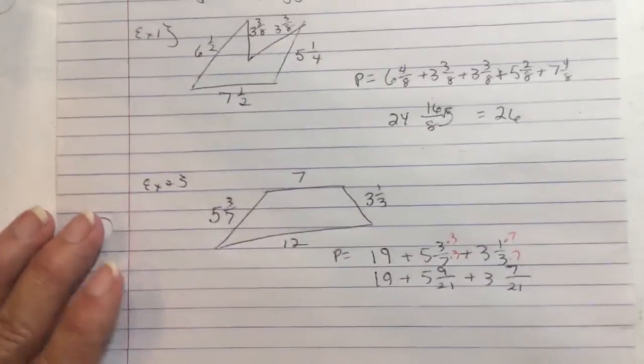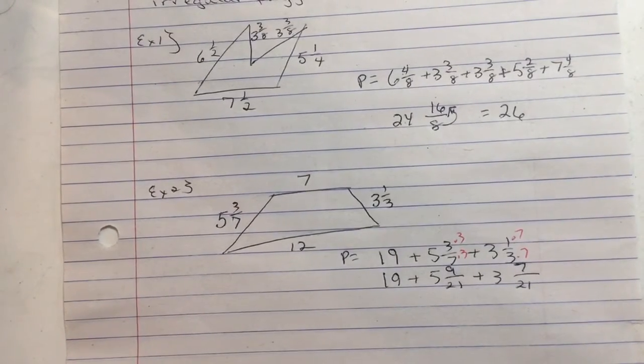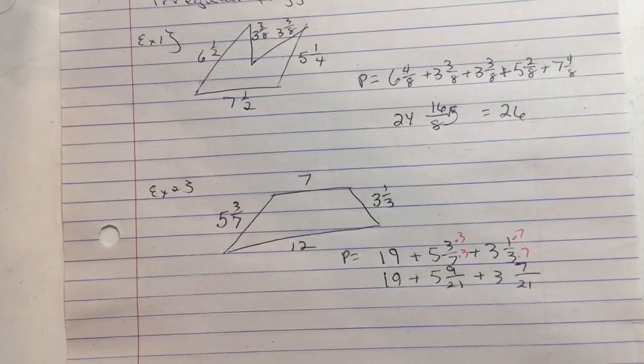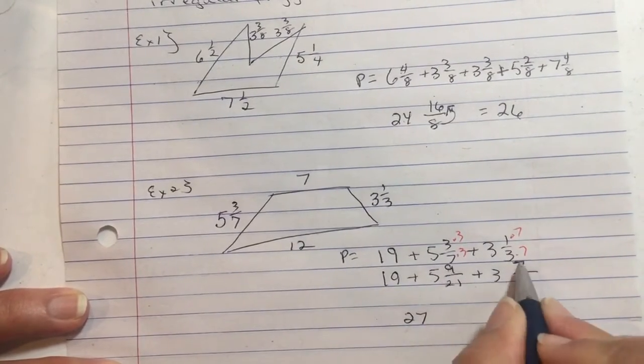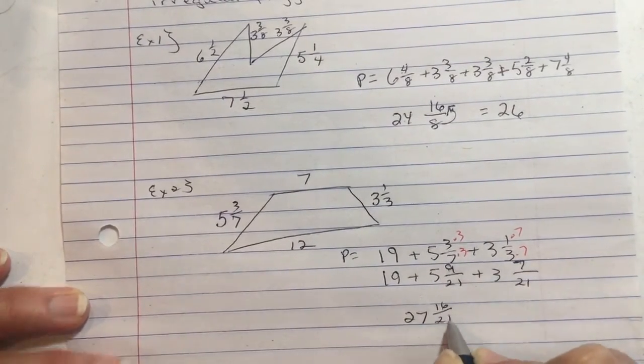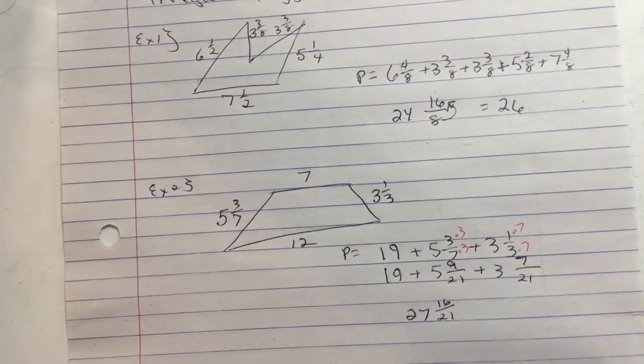Now we're ready to add the whole numbers. 19 and 5 is 24, plus 3 is 27. And then this is 16 over 21. It's not top heavy, it's not improper, so I don't need to do anything as far as that goes, but I should make sure that it doesn't reduce. The only thing that can go into 21 is 3 and 7, and since neither of those go into 16, I know that my answer is fully simplified.